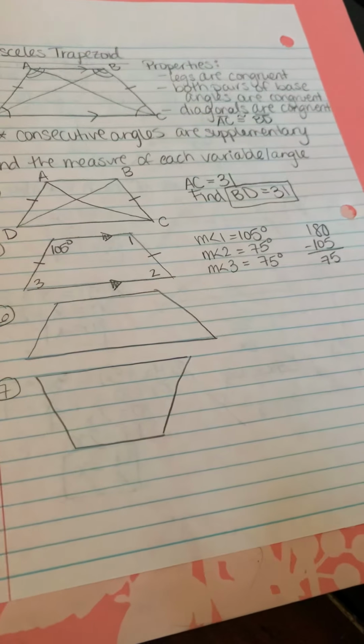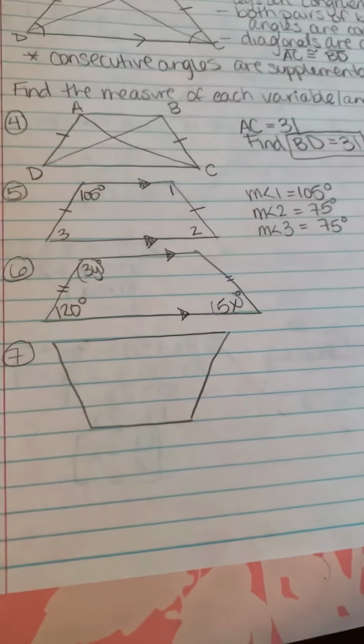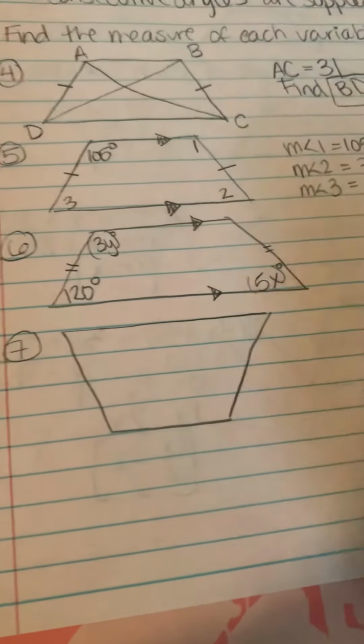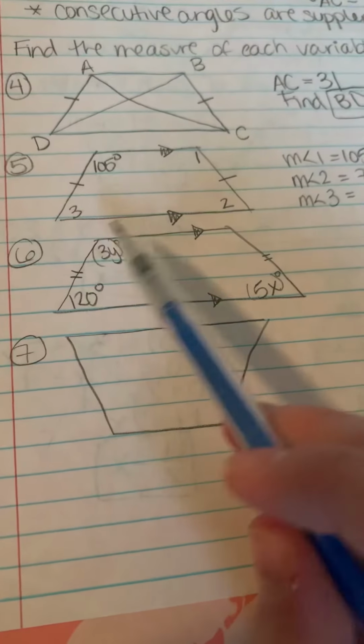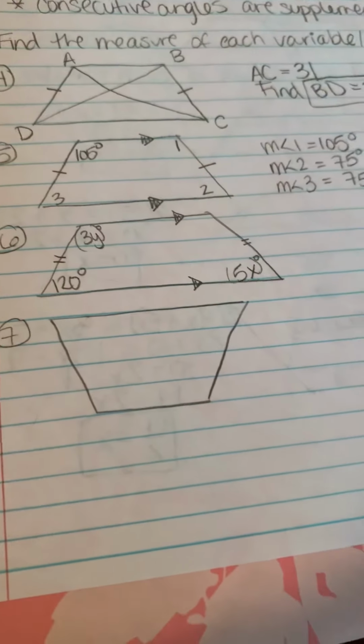Okay, let's try number 6. Number 6, put in our parallel lines and our congruent marks. Okay, so for this one, we got some variables. So we have 120 degrees, we have 3y as a degree, and 5x as a degree.